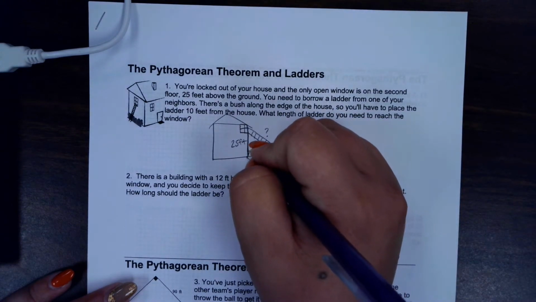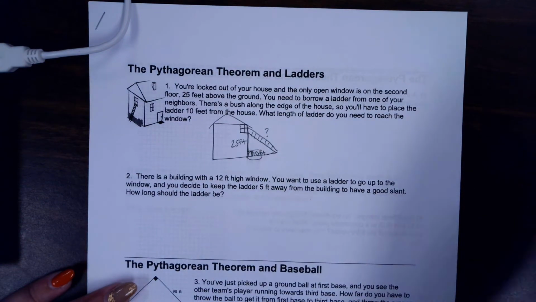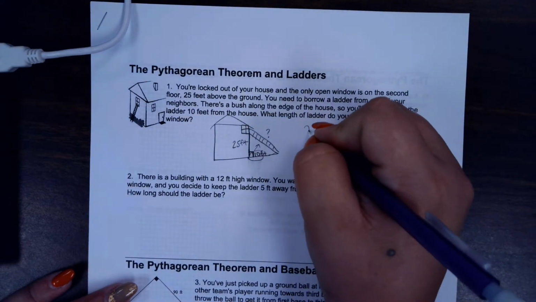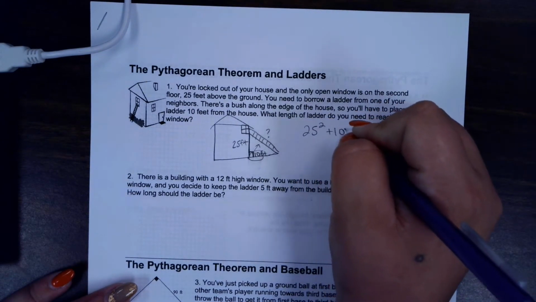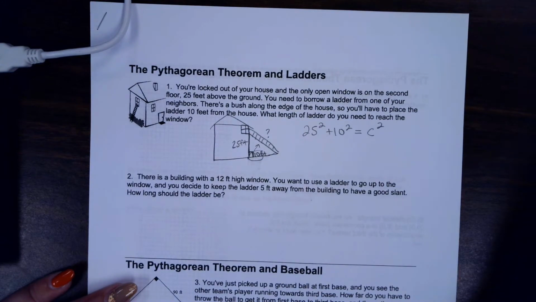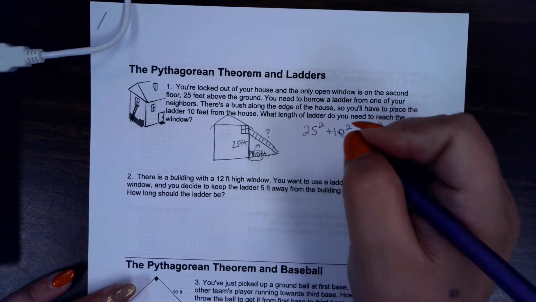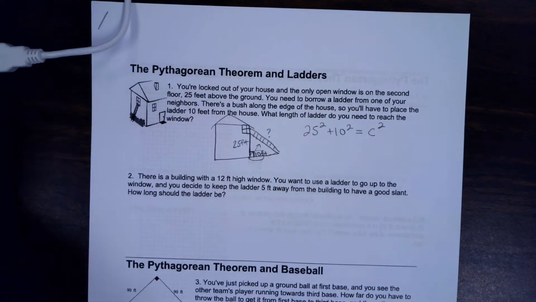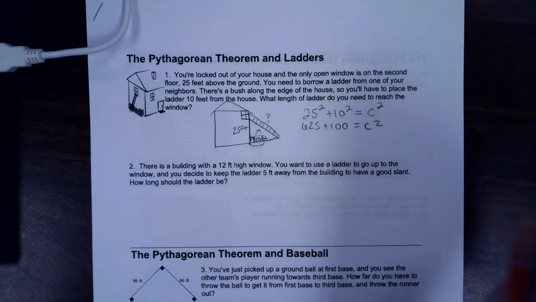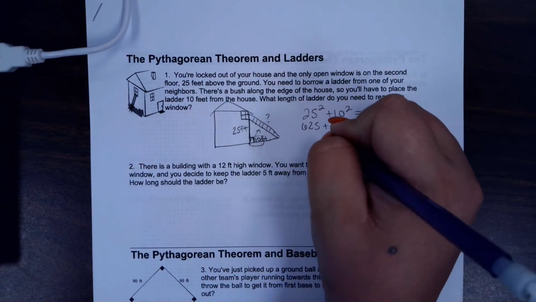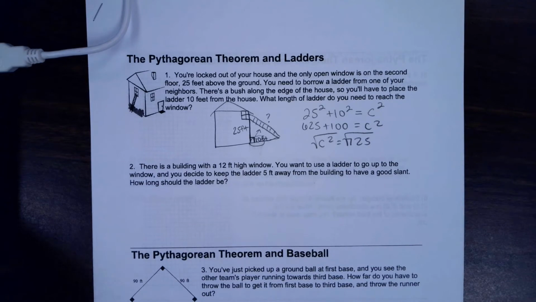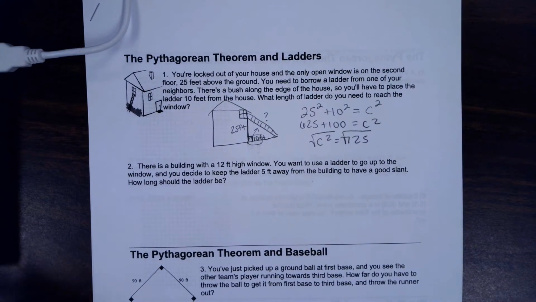First of all, the house and the ground make a 90-degree angle, which means our ladder is our hypotenuse. So we can just plug in our values. 25 squared plus 10 squared equals our ladder squared. I'm just going to call that C because it's our hypotenuse. And then we do some math. So 25 squared will give us 625 plus 100 equals C squared. And then we'll get C squared equals 725. And of course, our last step is to take the square root of 725.